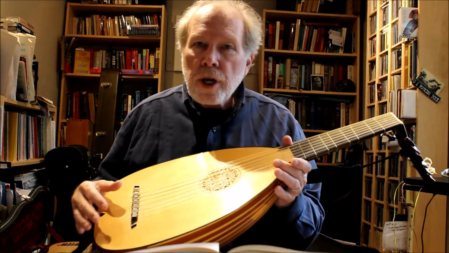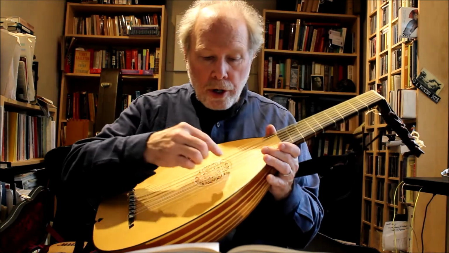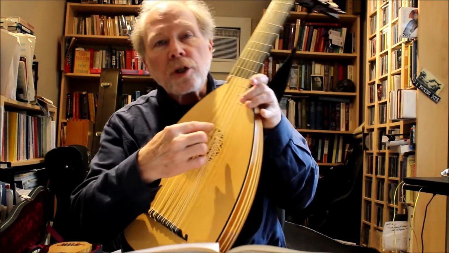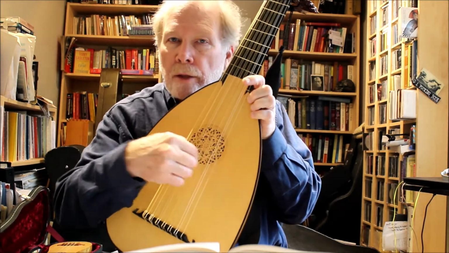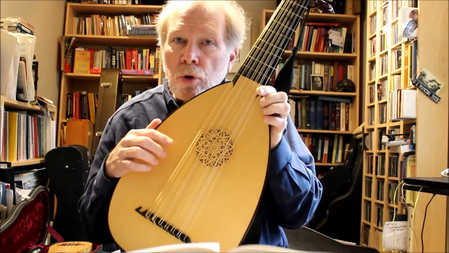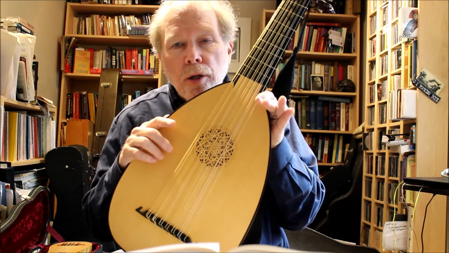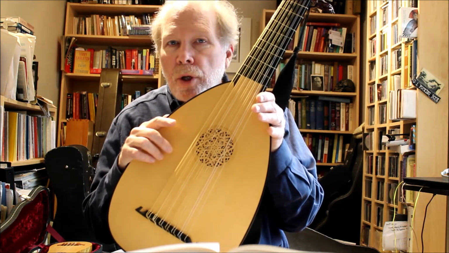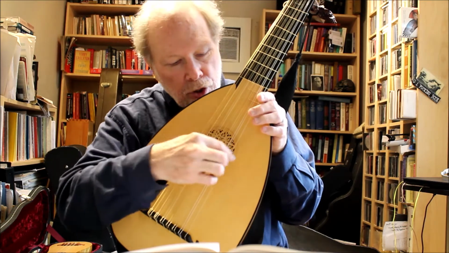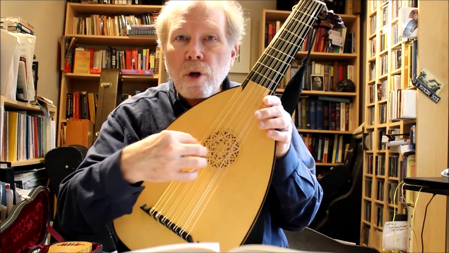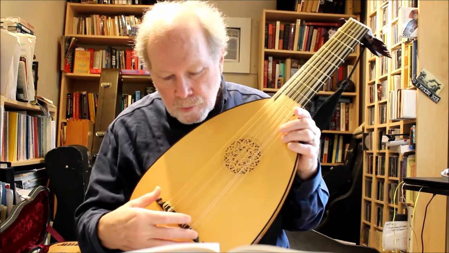The lute is set up much like a guitar. It has a sound hole in the middle. The decoration in the middle of the sound hole is called a rosette, which is the same term that's used to describe the big round stained glass windows in European cathedrals. So this has the same sort of decoration, if you will. This is all carved out of the top.